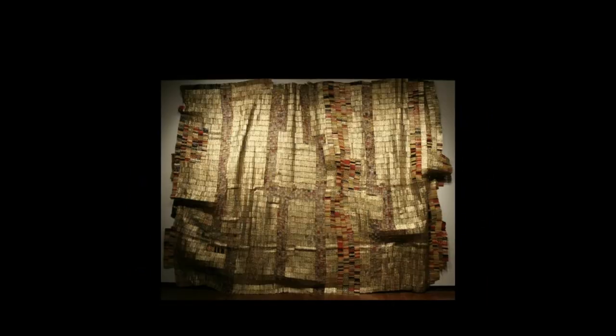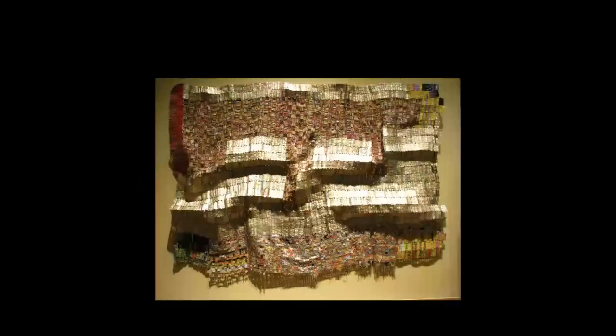Definitely visually dynamic, interesting work. I'm always happy to see his work in a museum. It's like, oh, there, I love that.